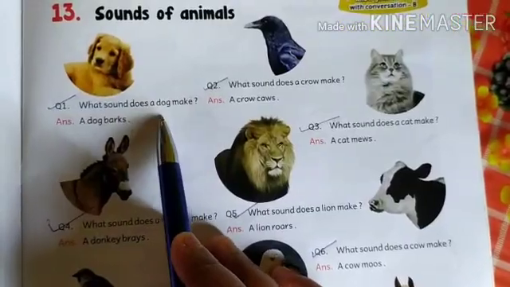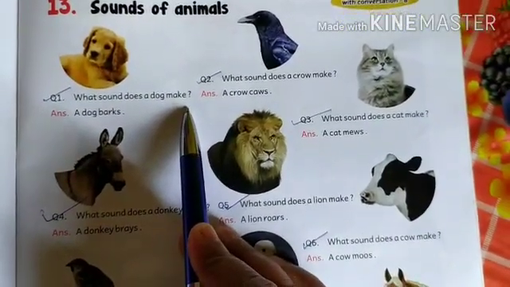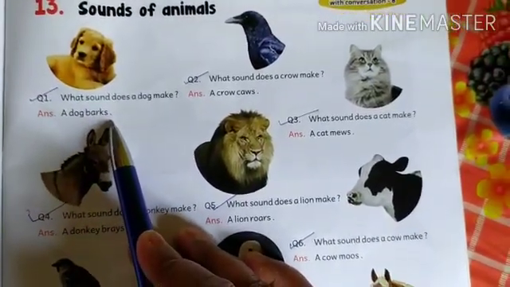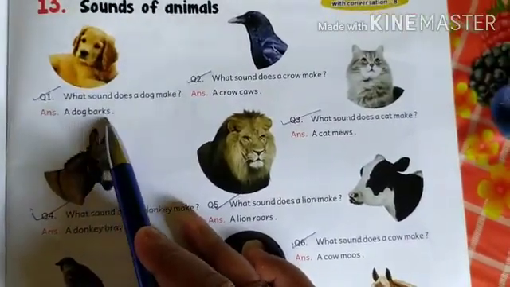What sound does a dog make? What sound does a dog make, children? Yes, it barks. Now tell me the answer, children. A dog barks.